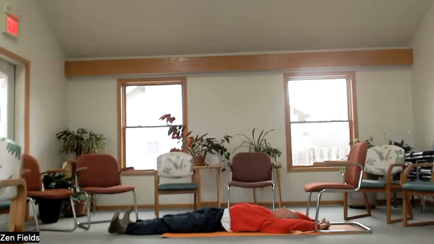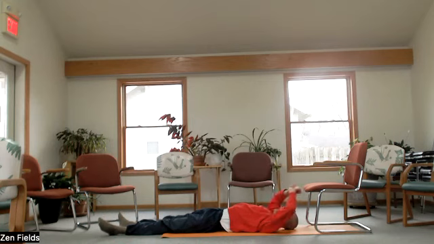And then once your legs are down, to take a moment to rest the body. If your hands are over your head, you can bring them back to your side somewhere. And rest.